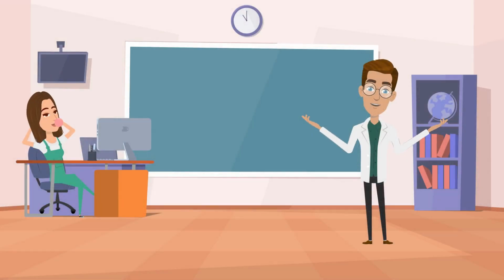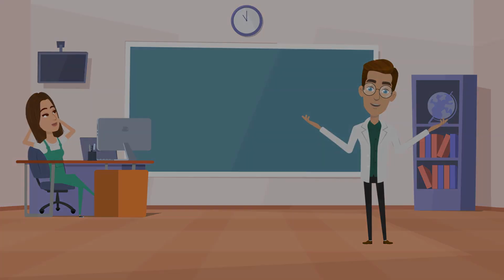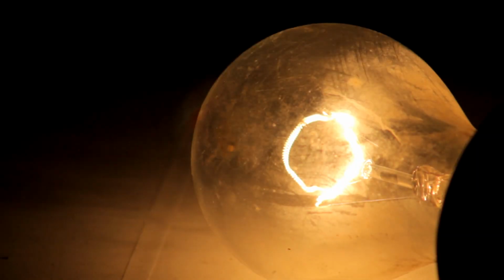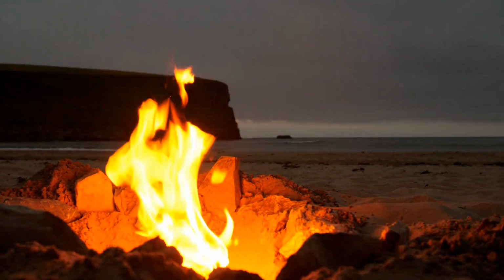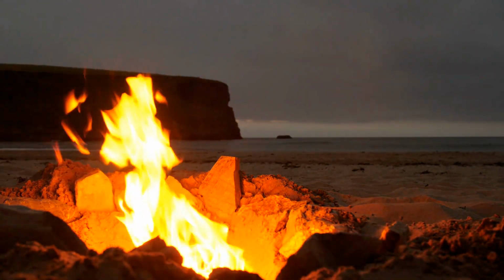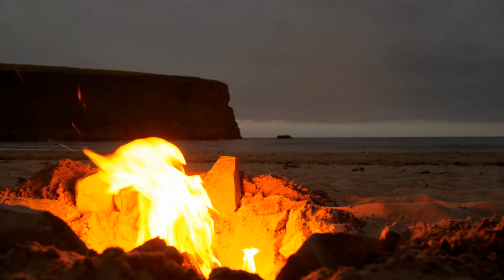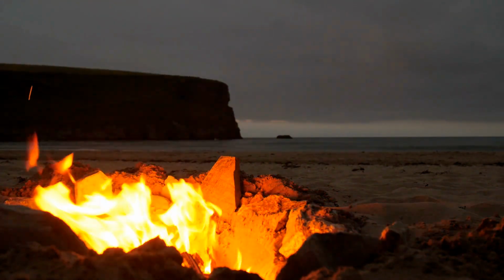For those of you who have a good eye, you might have noticed that a lot of the examples we looked at today, and some of the extras that you've come up with on your list, do not belong to only one type of energy. For example, a light bulb uses electrical energy and changes it into light and heat energy. Or a campfire uses chemical potential energy from the wood and changes it into light and heat energy.